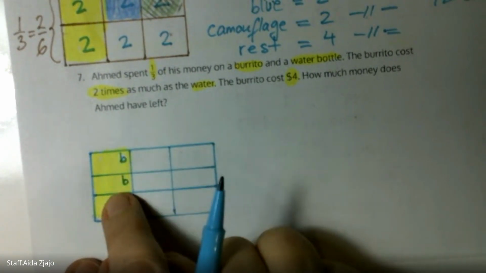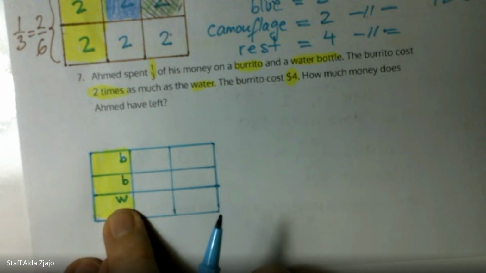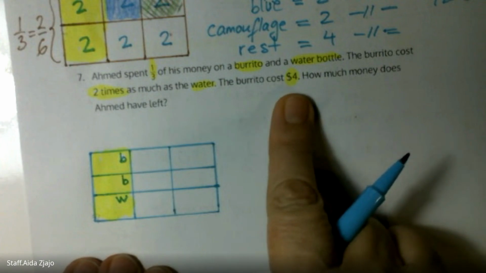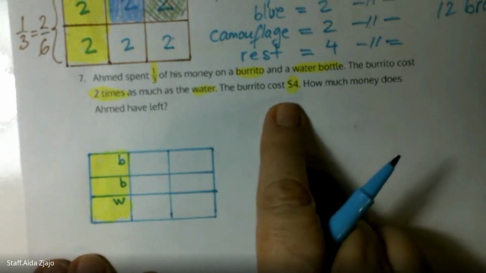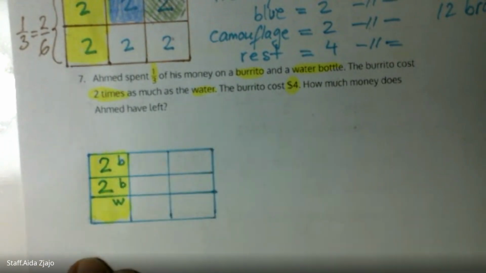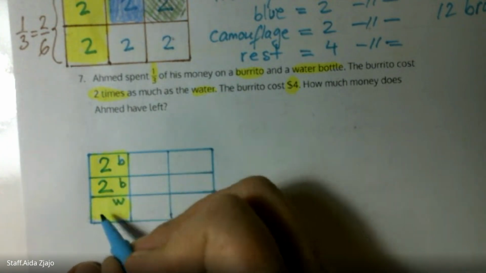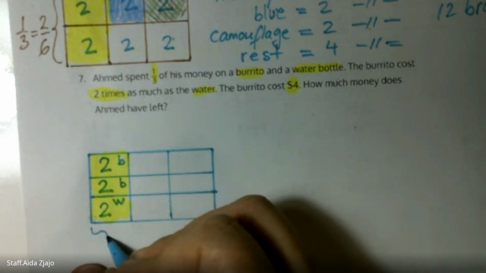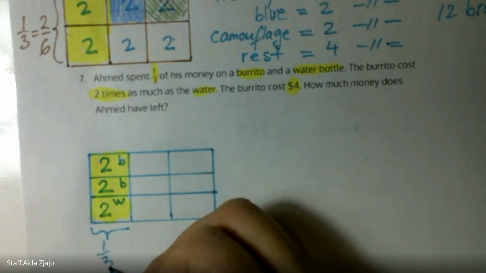So the burrito has 2 parts, and the water is 1. And the burrito costs $4. So we need to share this $4 equally, which means each of the parts is $2. And this is just 1/3.